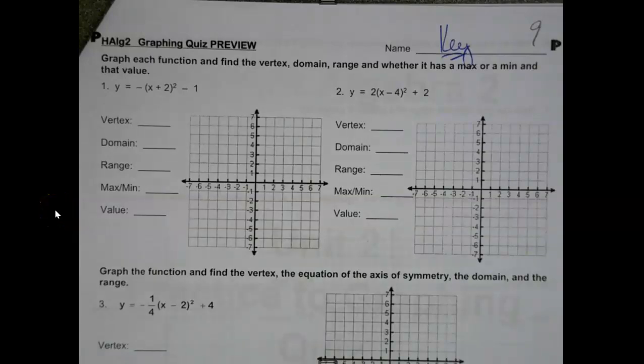All right, ladies and gentlemen, we are going to be chatting quiz preview for graphing today. Hopefully you have been playing around with the calculator and your formulas and kind of have a feel for what you like best, even though we'll discuss that a little as we go through here. So graph each function, find the vertex, domain, range, and whether it has a max or min in that value. All right, let's start easy.